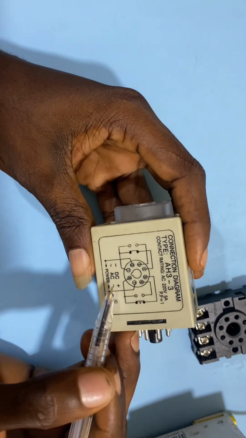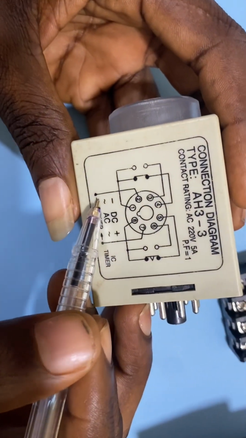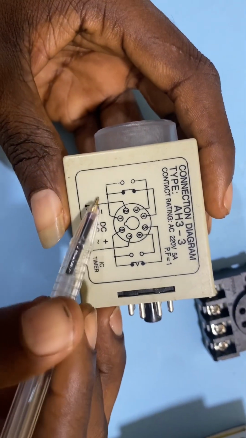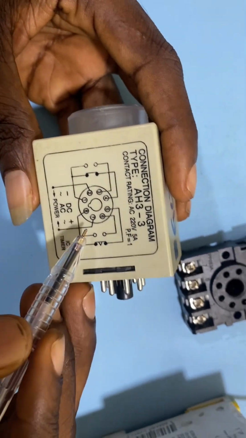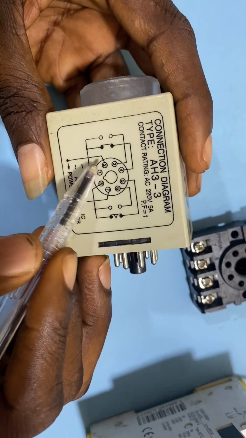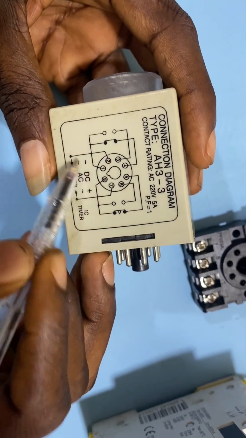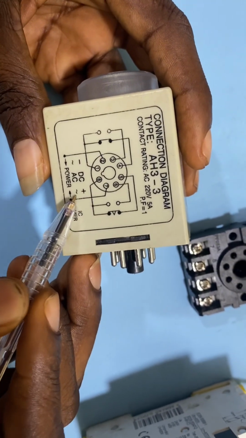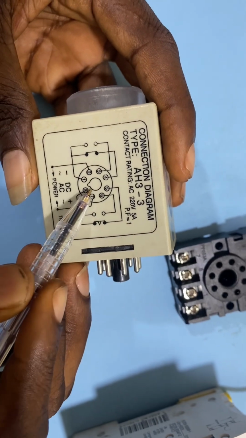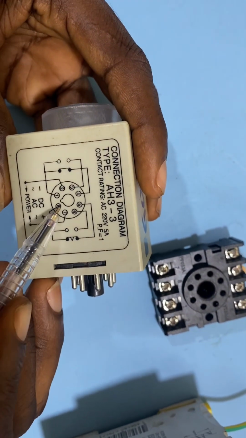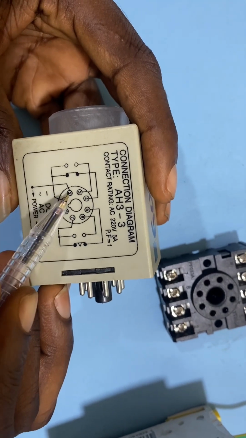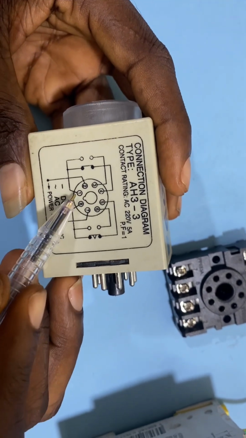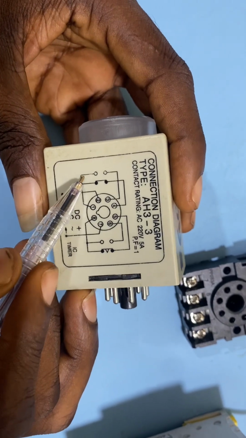We have the positive and the negative terminal, which is the coil contact of the timer. Now at this point, pin 7 and pin 2 is the coil contact of the timer. 8 is a common terminal and 1 is a common terminal.